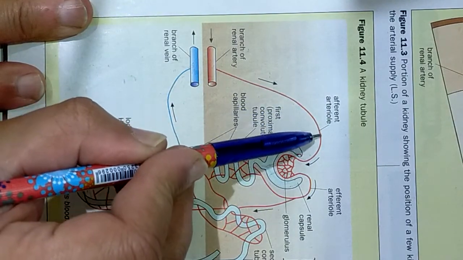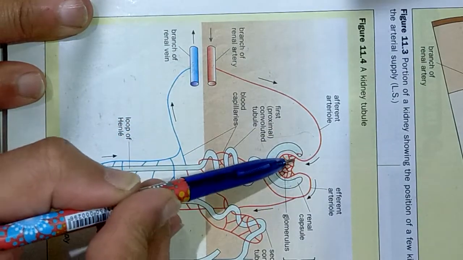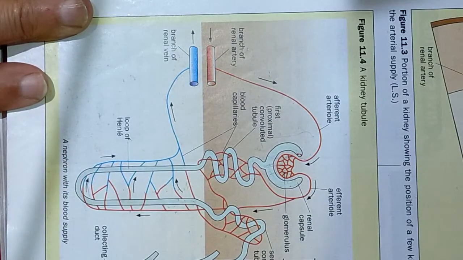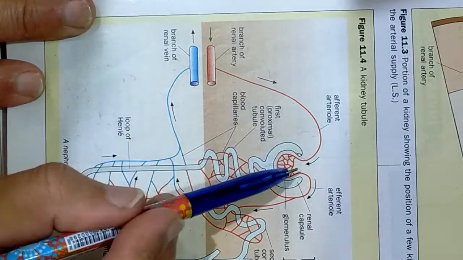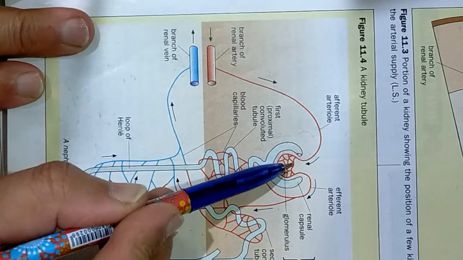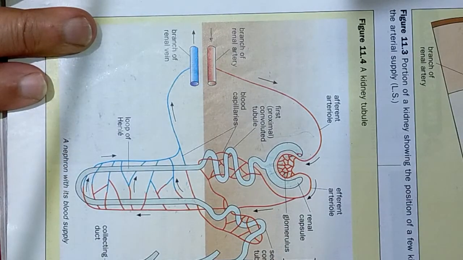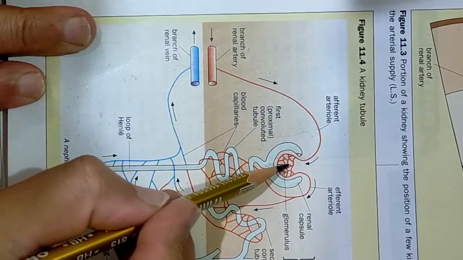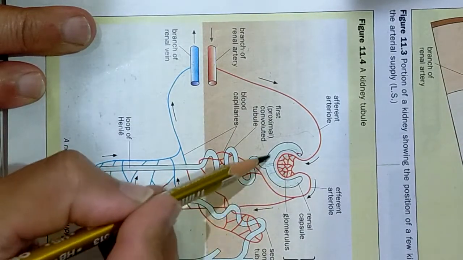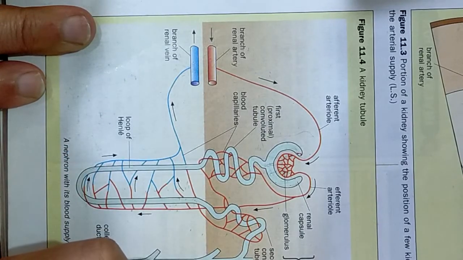Its diameter is wider than this one, which is leaving this network, which is called the efferent arteriole. This efferent arteriole breaks down into a number of blood capillaries, and this structure is called the glomerulus. This glomerulus region, which is a network of capillaries, and this cup-shaped structure, both form the Malpighian corpuscle.